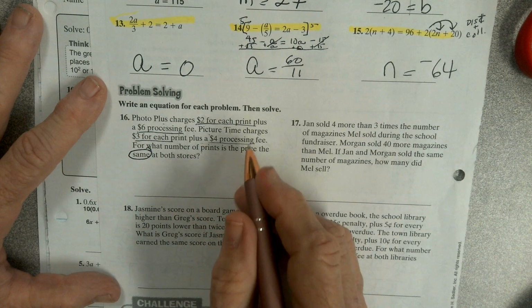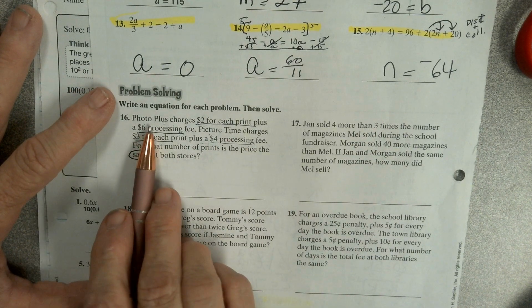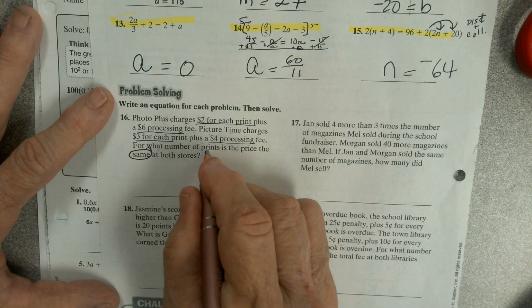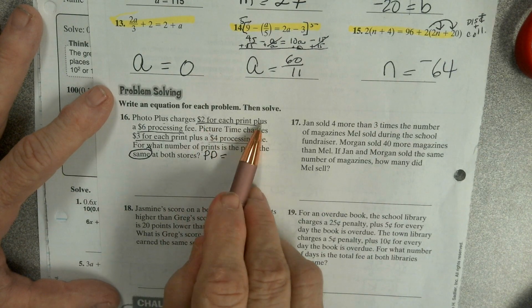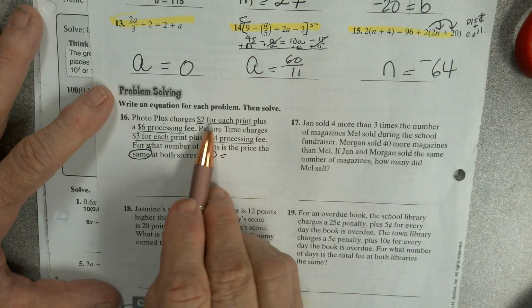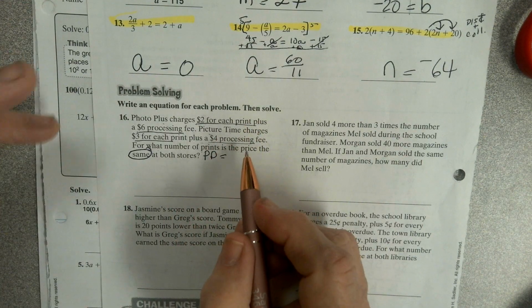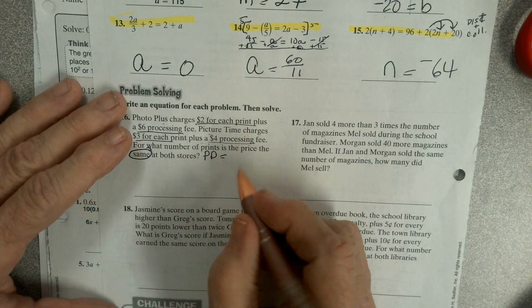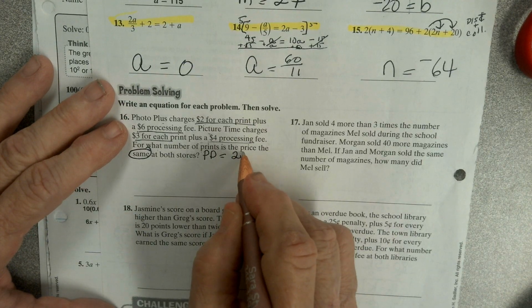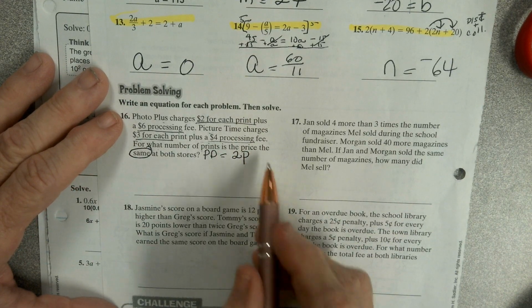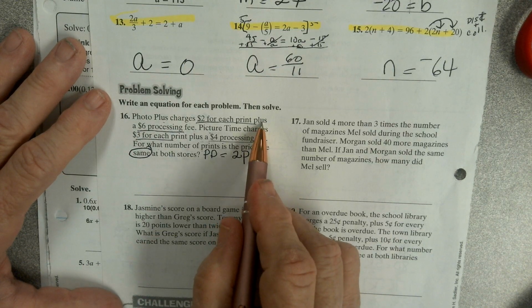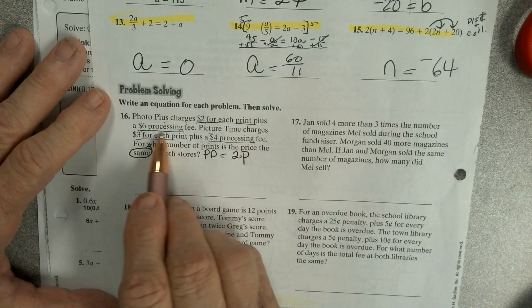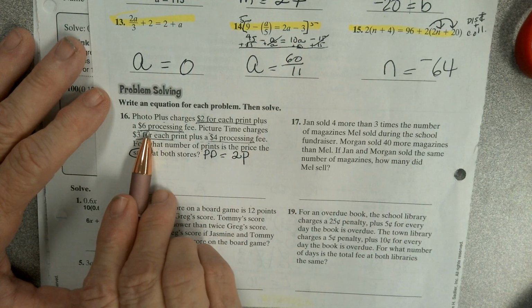So first of all, let's go ahead and get Photo Plus. Photo Plus is equal to, how much is it for each print? $2 per print. If I have 10 prints, it would cost me $20. Plus, no matter how many prints, they're going to charge a processing fee of what?